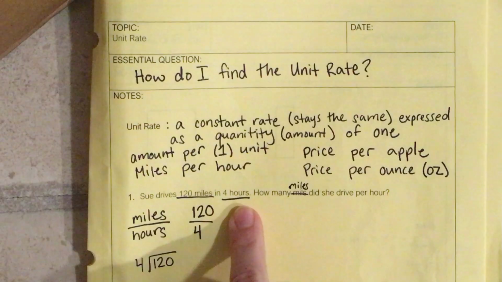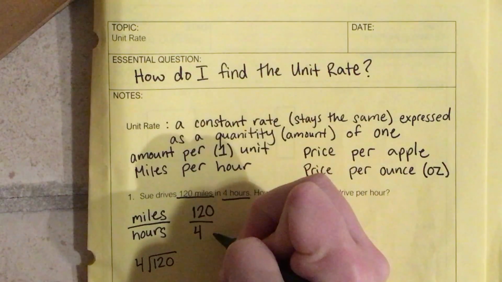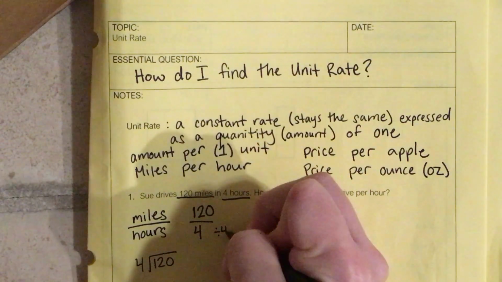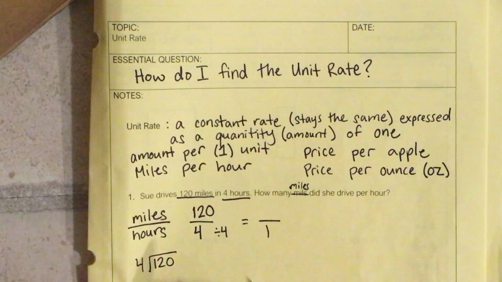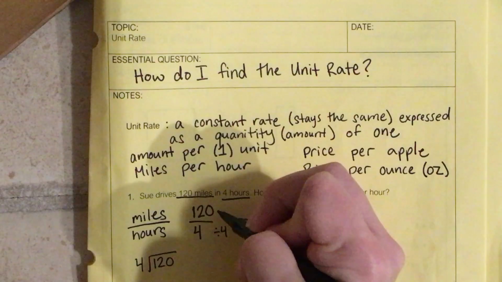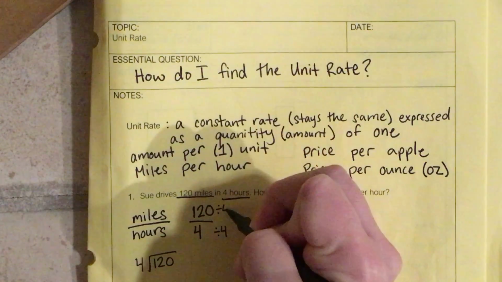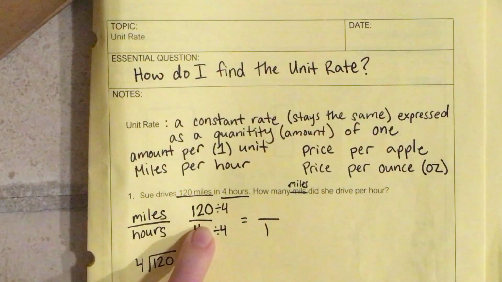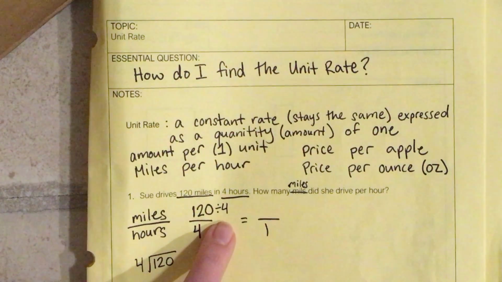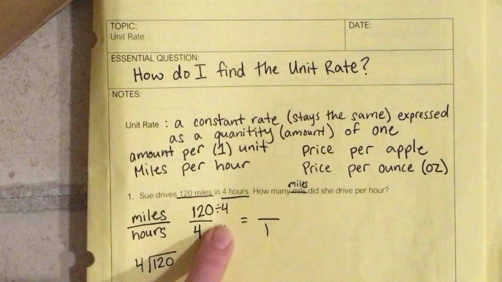You can also set up your fraction. And we can say, well, we know we want to have a 1 on the bottom. That means that I'm dividing 4 divided by 4. And when I reduce fractions, I divide the top and the bottom by the same number. Either way, we're going to end up doing 120 divided by 4.